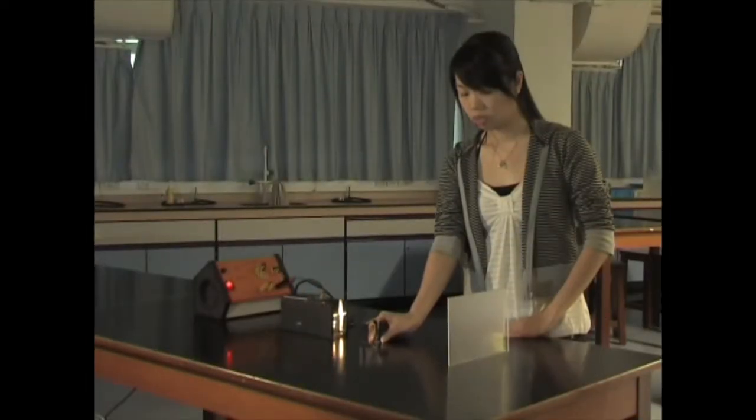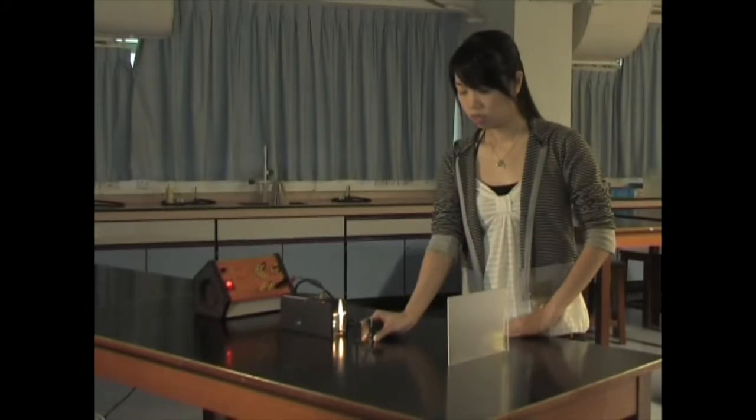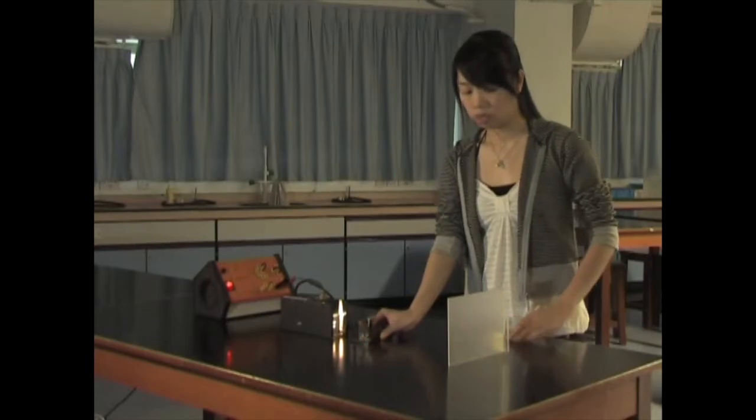Move the convex lens towards the ray box until their distance becomes 5 centimeters. Can you capture the image on a screen now?